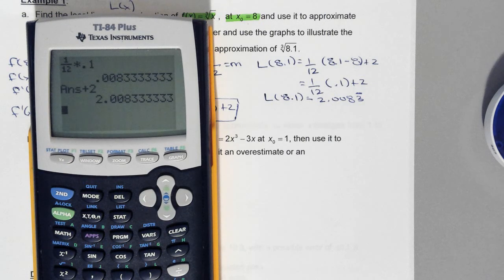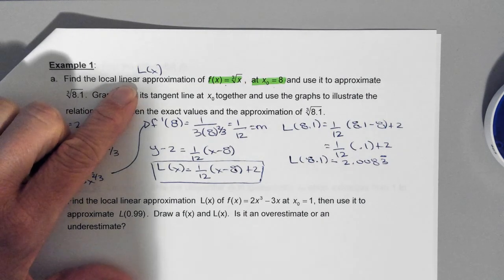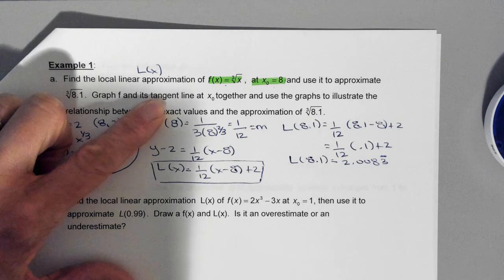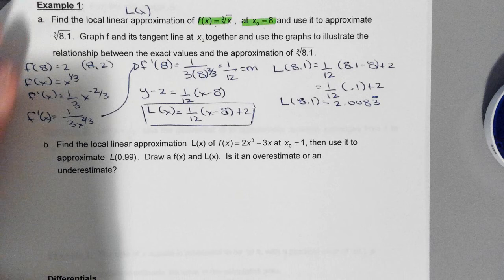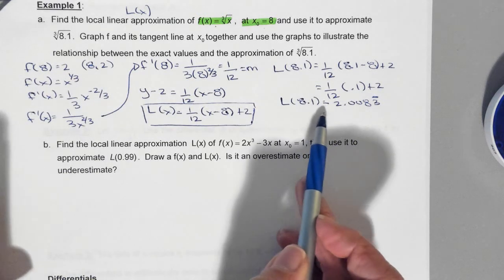Yep. Why'd you do L of 8.1 instead of f of 8.1 with the cube root of 8.1? Because we're using linear approximation to get the cube root of 8.1, and I'm going to show you how that works. So what we're trying to do is use a linear equation to approximate the value of a function at some given decimal. Now I'm going to show you how crazy this is.